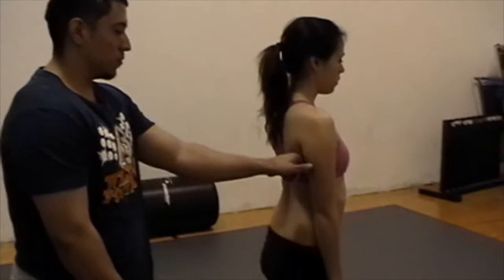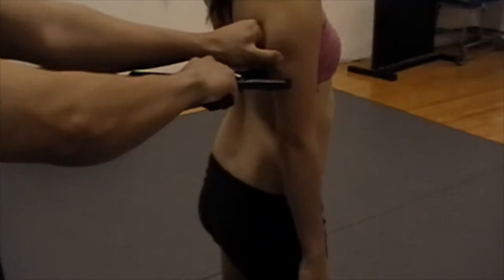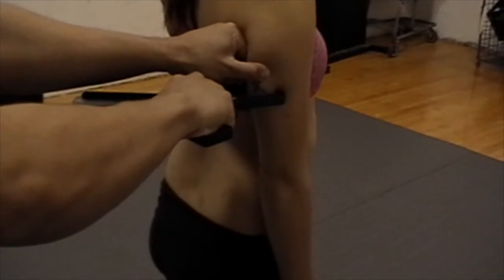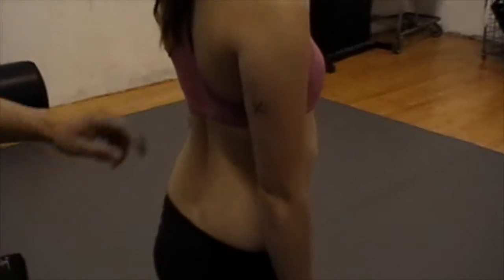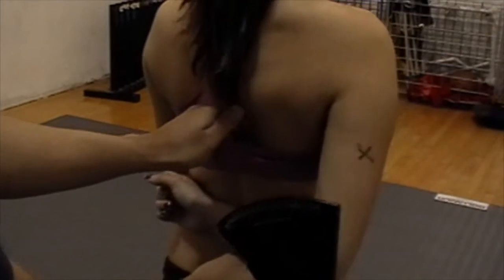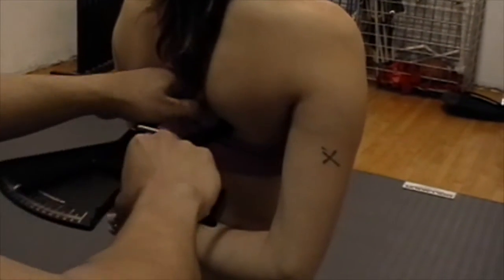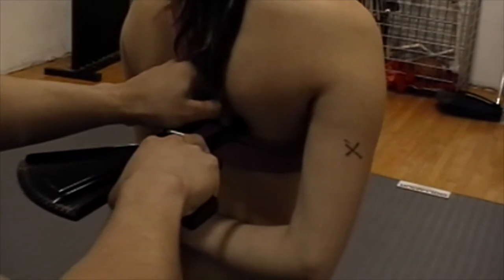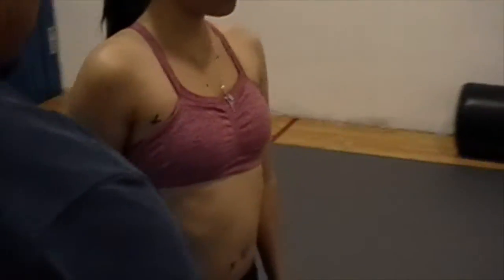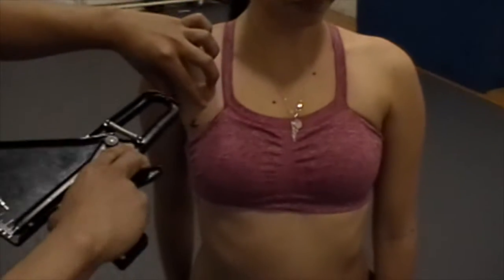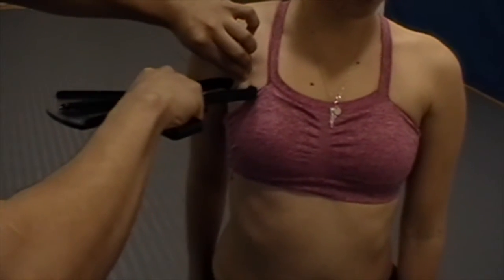First is the triceps, a vertical fold. Next is the subscapular, a diagonal fold. Next is the chest or pectoral, a diagonal fold.